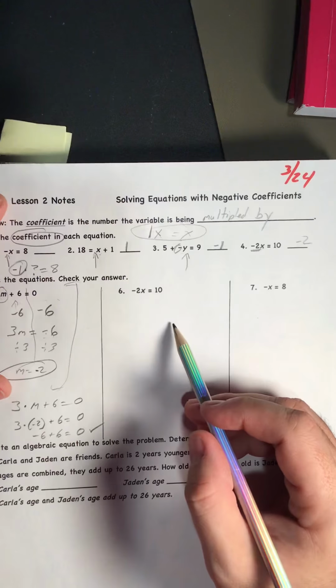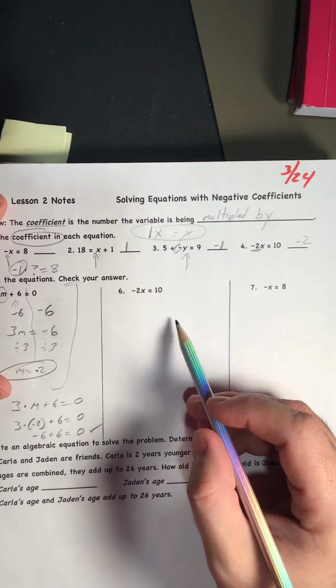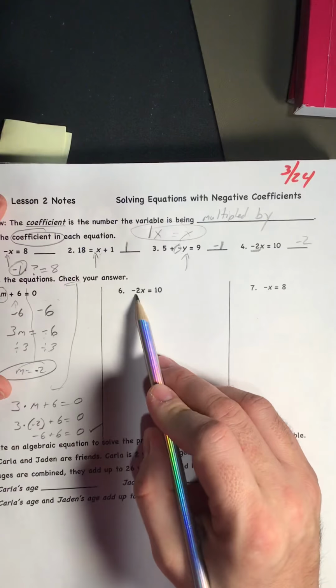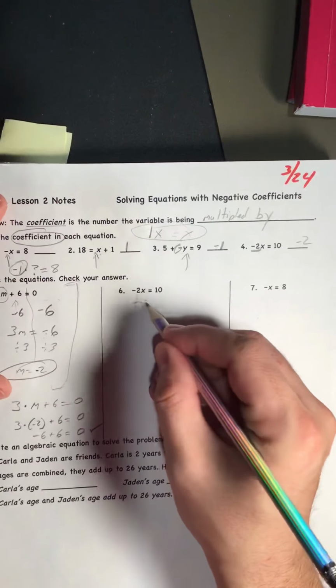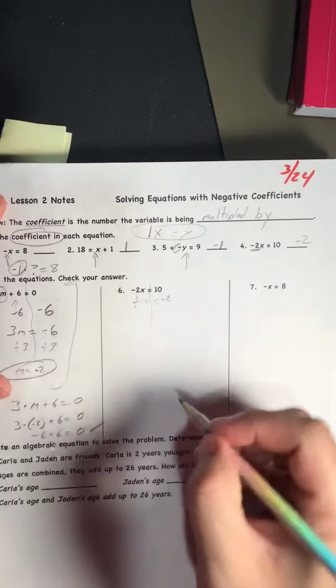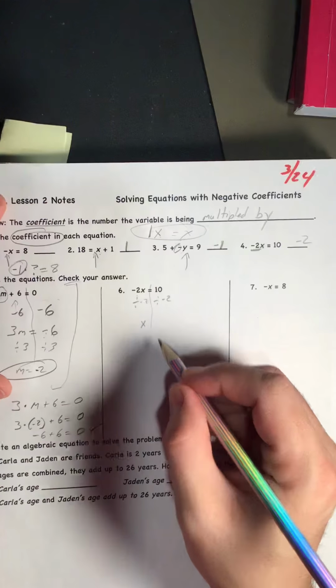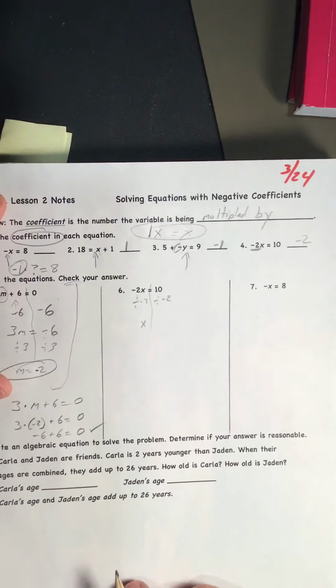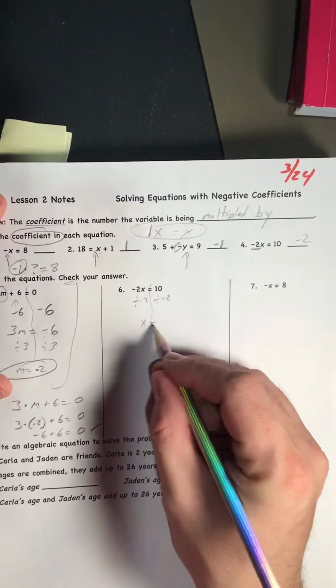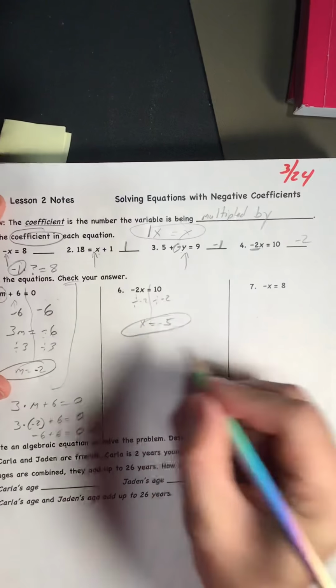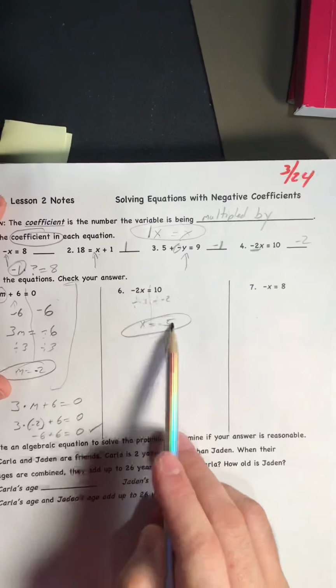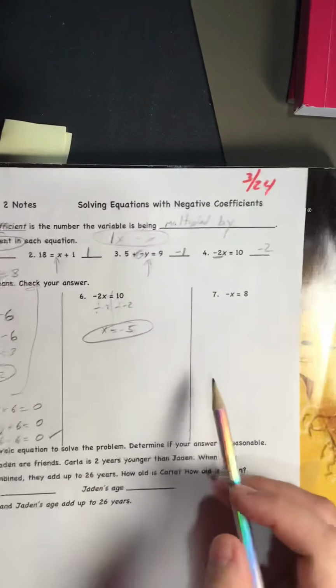Number 6 here, we have negative 2 times x equals negative 10. Opposite of times negative 2 is divide by negative 2. What you do to one side, you got to do to the other. X equals negative 10 divided by negative 2 is negative 5. And again, you can check it. Negative 2 times negative 5 is indeed 10.